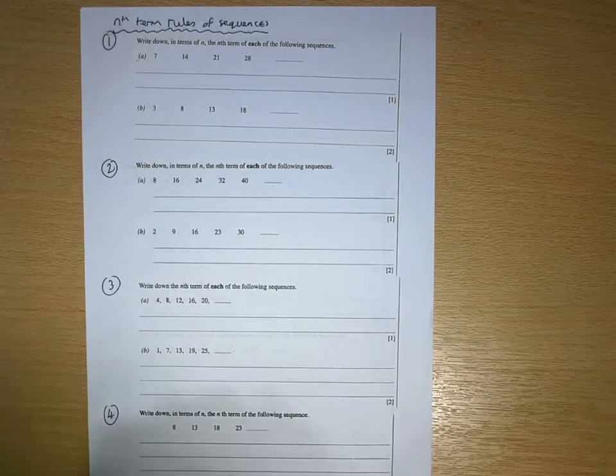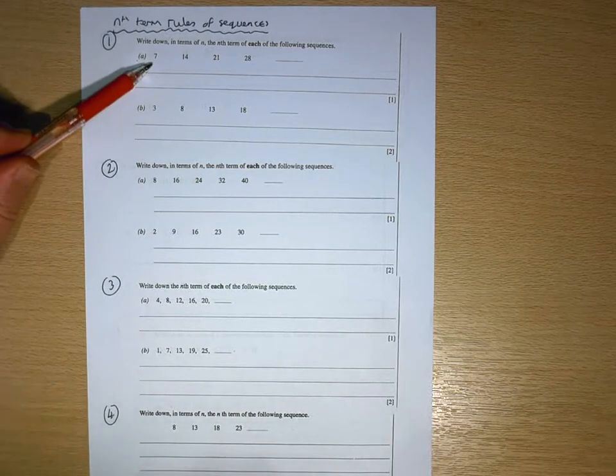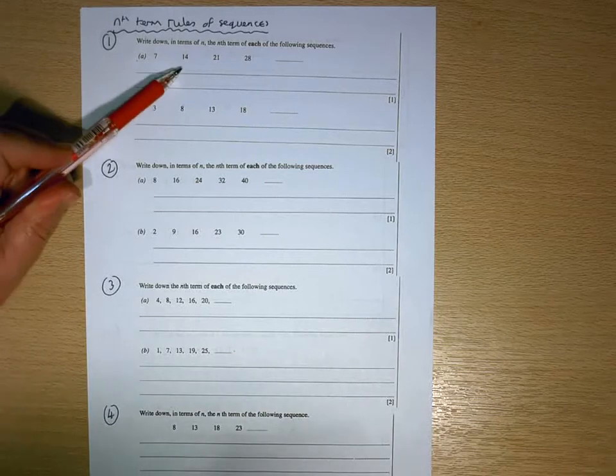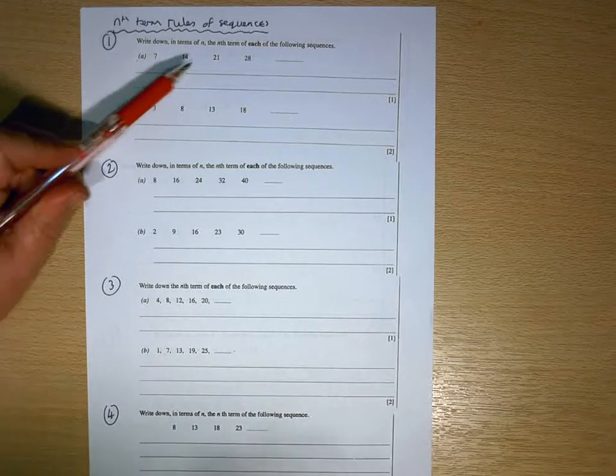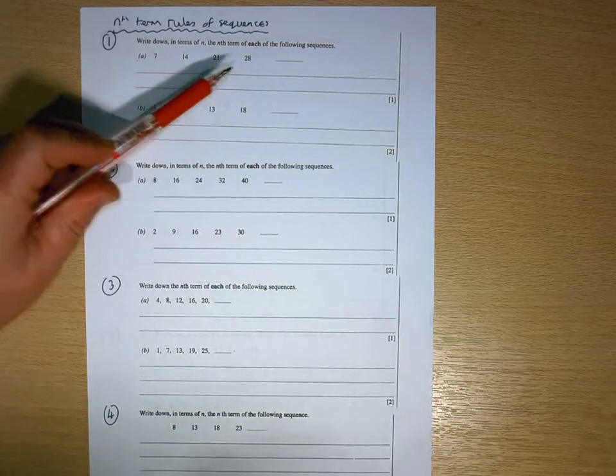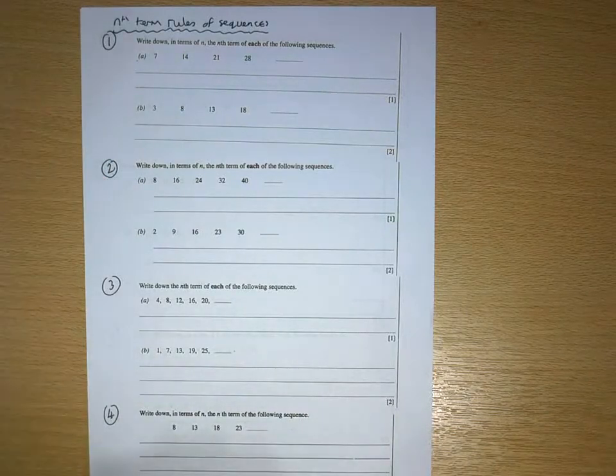Right, so when we're asked to find the nth term rule for a sequence, we're looking for a rule which links the number in the sequence with its position in the sequence. So that is the number 7 in position 1 of the sequence, 14 is in position 2, 21 is in position 3, 28 is in position 4, and so on.